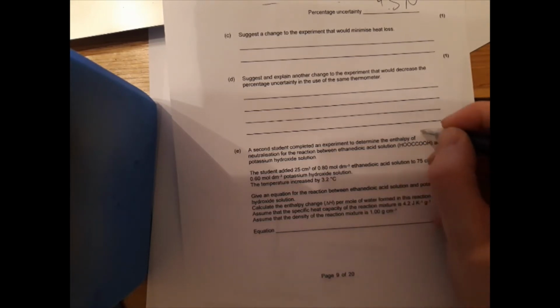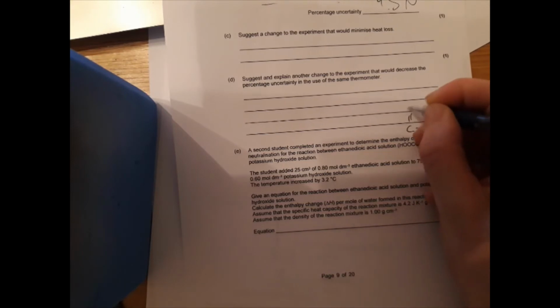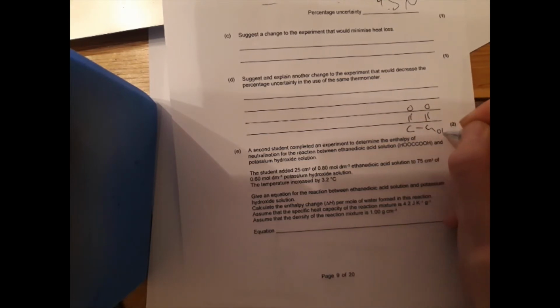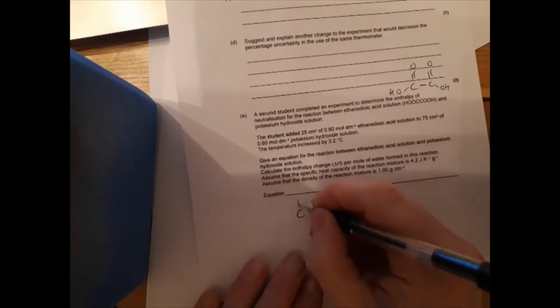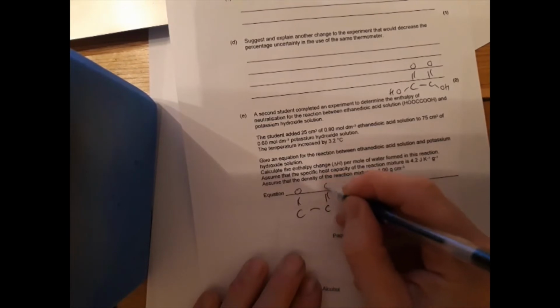It looks like this, ethane dioic acid. It's got a carboxylic acid on each end. And potassium hydroxide solution. The students added this much ethane dioic. Right, so what's going to happen here? The equation is this. I bet you struggled on this one.